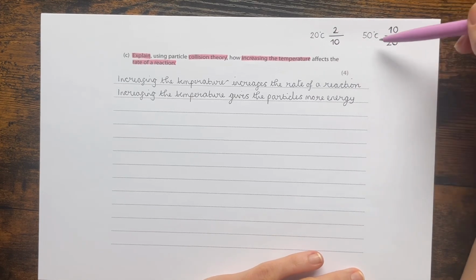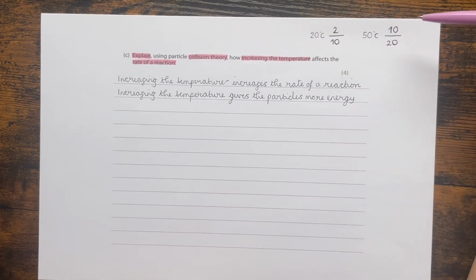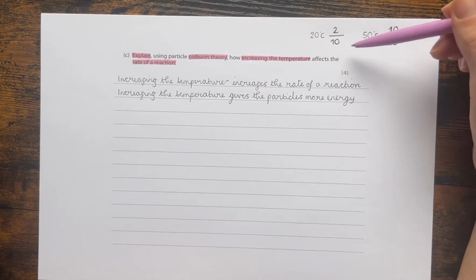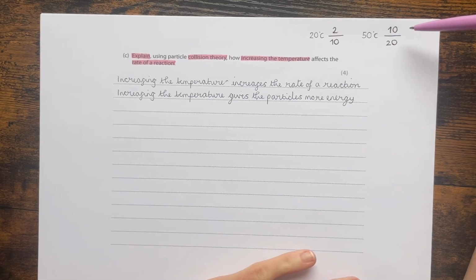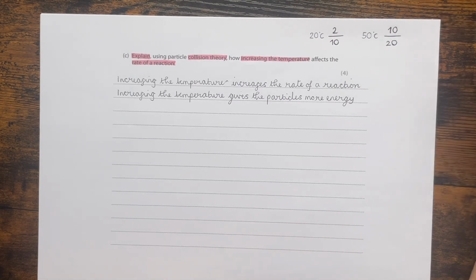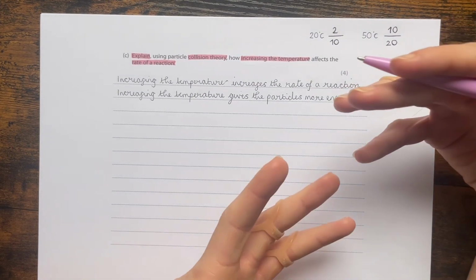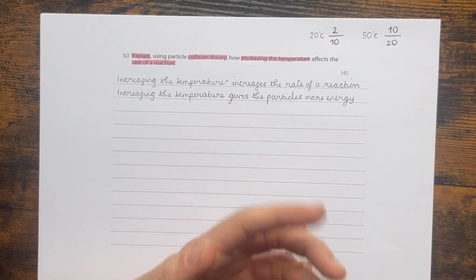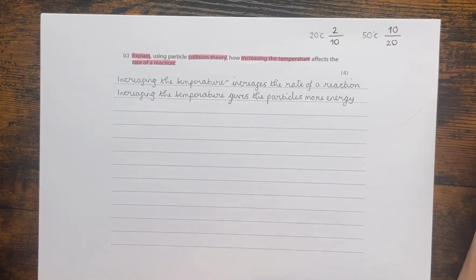And that's why temperature is such a good variable to change when you're wanting to increase the rate of reaction, because changing the temperature is the only time you are changing the energy that the particles have. So if you're changing the concentration, there are more particles, but you're not changing their energy. If you're changing the pressure, you're either adding more particles or reducing the volume. There will be more collisions, but you're not changing the energy of the particles.